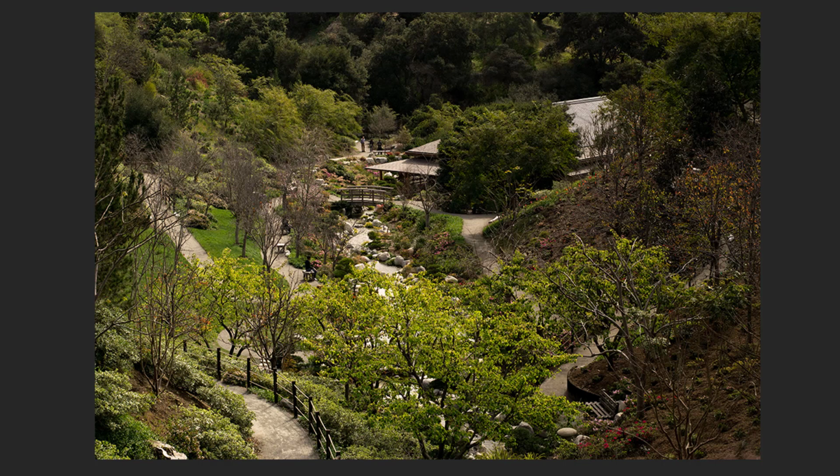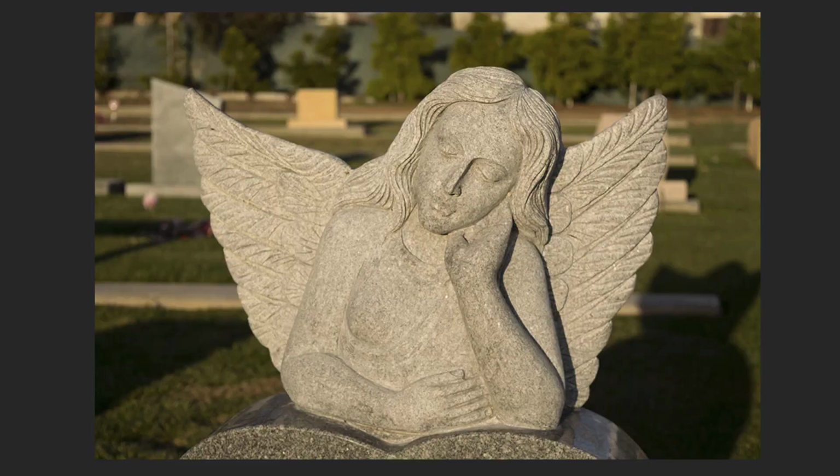Okay, let's go on. Well, we have a nice sculpture, another graveyard sculpture. And this one is this angel sleeping. I have to tell you a quick aside. Having female angels in cemeteries has always intrigued me.